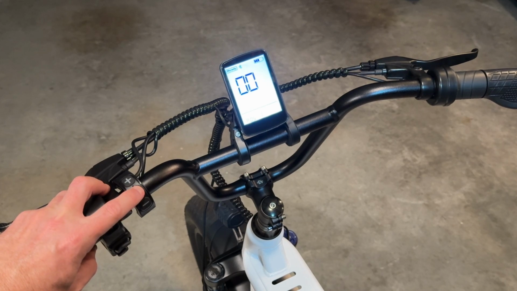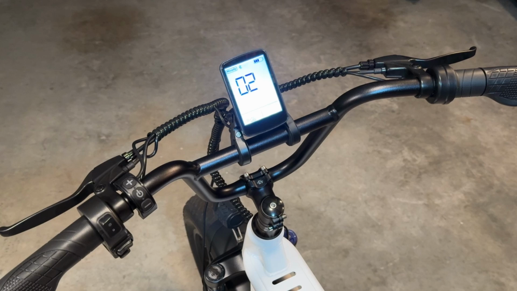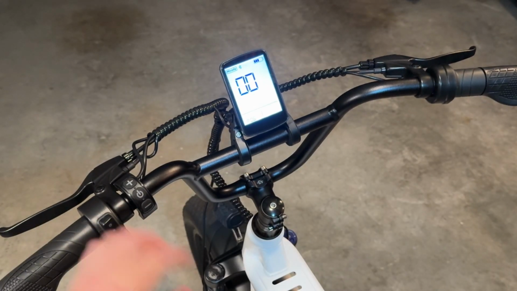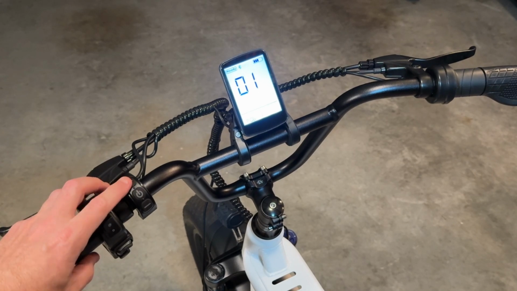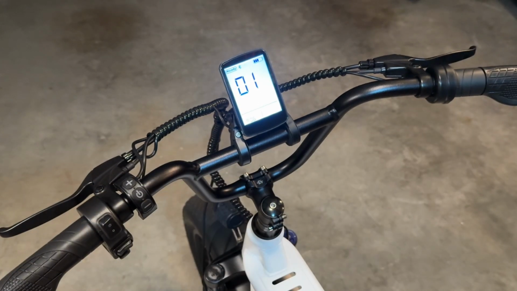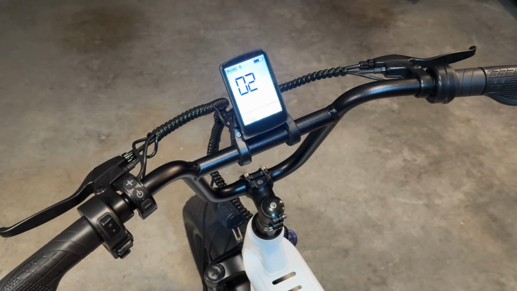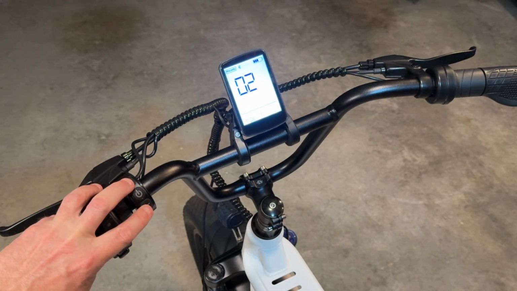So moving on to P06, this is the drive mode. Drive mode 02 is for pedal assist and using the half twist throttle. If you move up here and change it to 00, this is pedal assist only and will deactivate the throttle. If I go to 01, that's throttle only, and then back to 02, that's throttle and pedaling simultaneously.